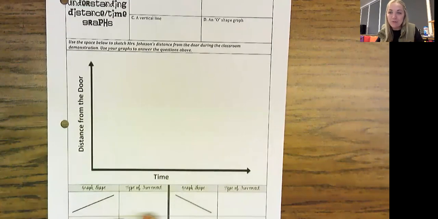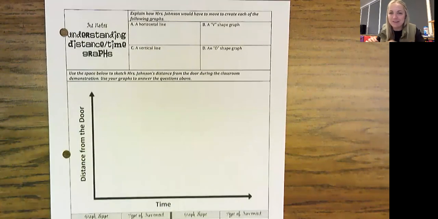Now, typically, I would make a giant fool of myself and run around in front of the class. But clearly, I can't do that while filming this, or at least I couldn't think of a good way to do that. So I have a little helper here with me today. I'm making it sound way cooler than it is. It is way cooler than it is.